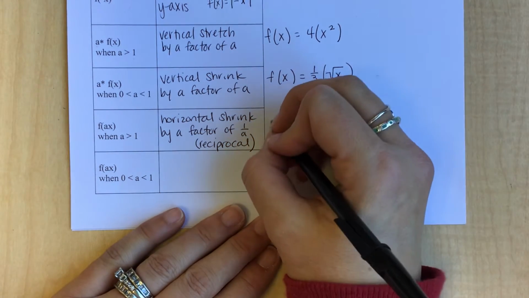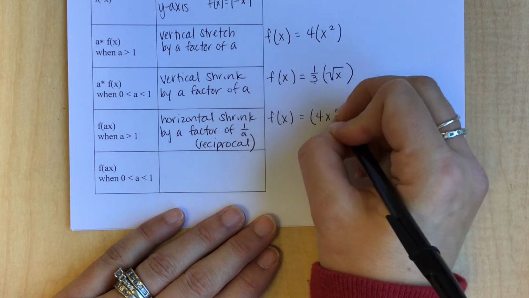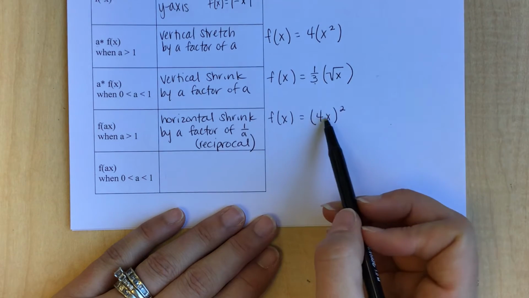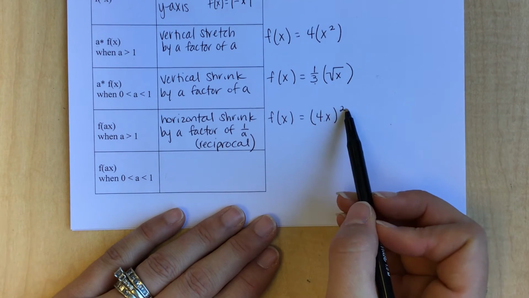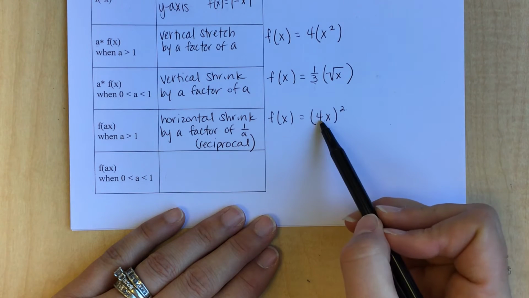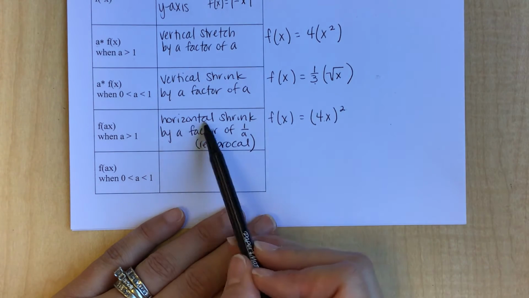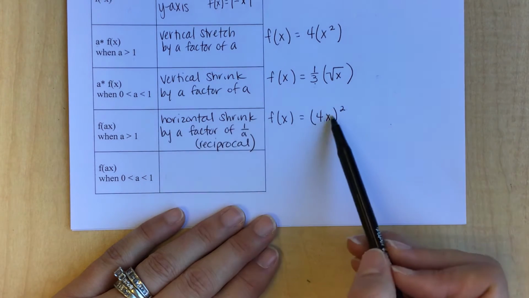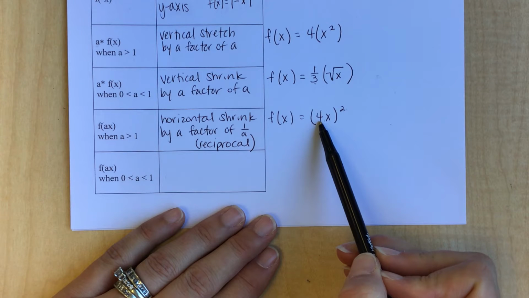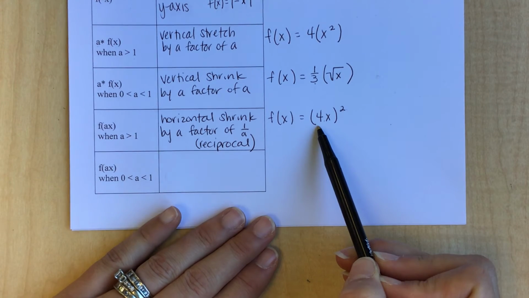Okay, so for example, if we had f of x equals, let's do it like this. So we would multiply this first, then do the squared. And x squared is my parent function here. So I'm multiplying by 4 first and then finishing the parent function. So we would say this is a horizontal shrink by a factor of 1/4, because we take the reciprocal of that.